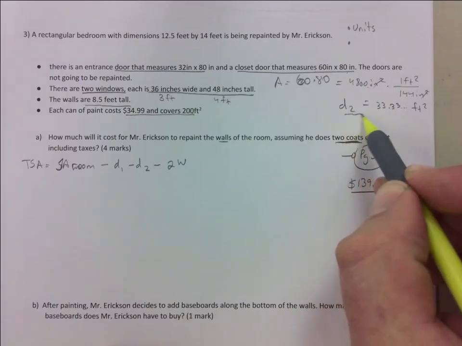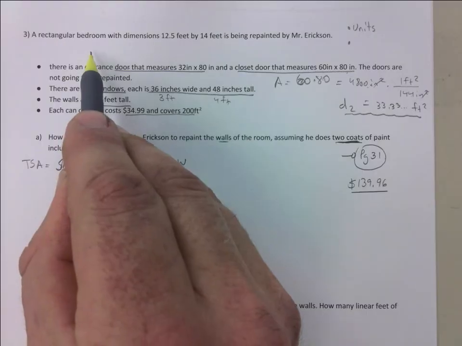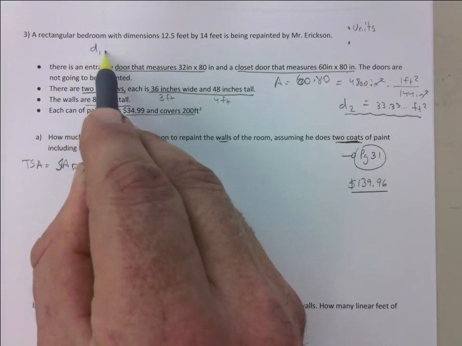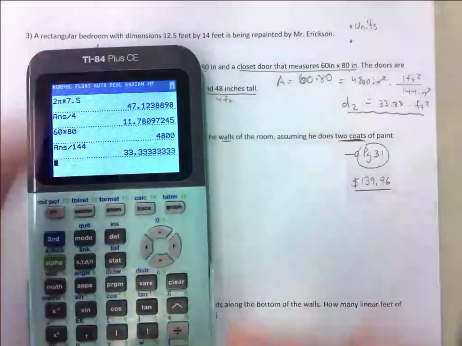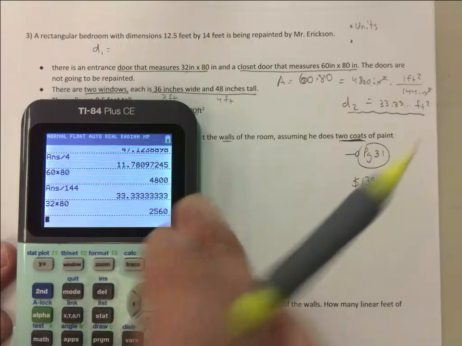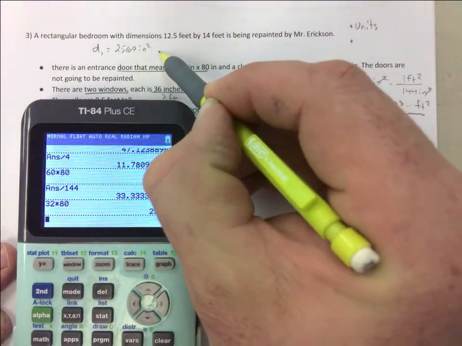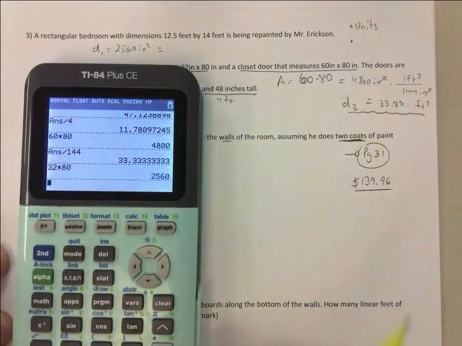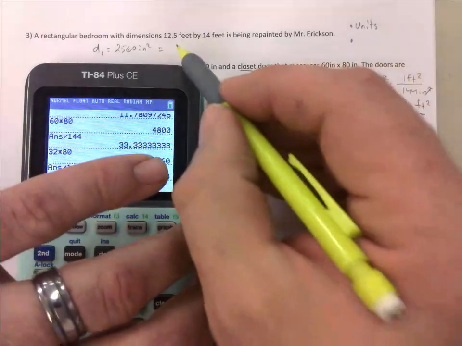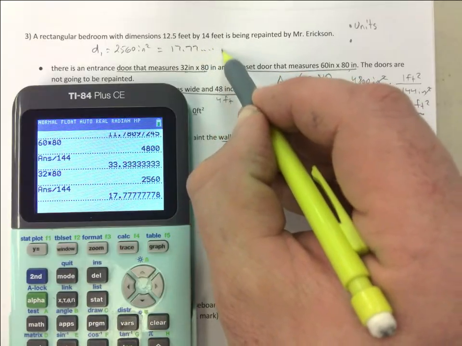I will do door 1 here. Door 1 is 32 times 80. That's 2560 square inches. What do we do to get it into square feet? We divide by 144. That's 17.77 something square feet.